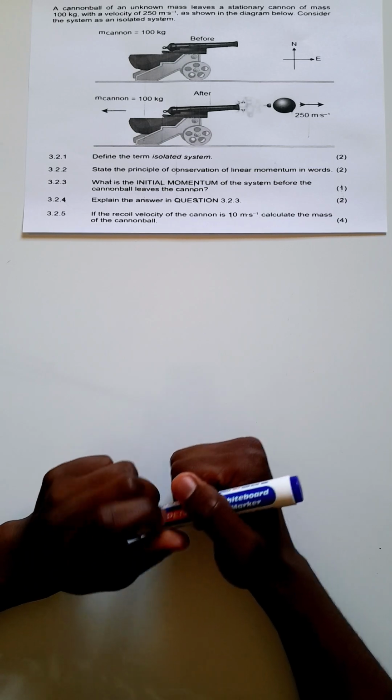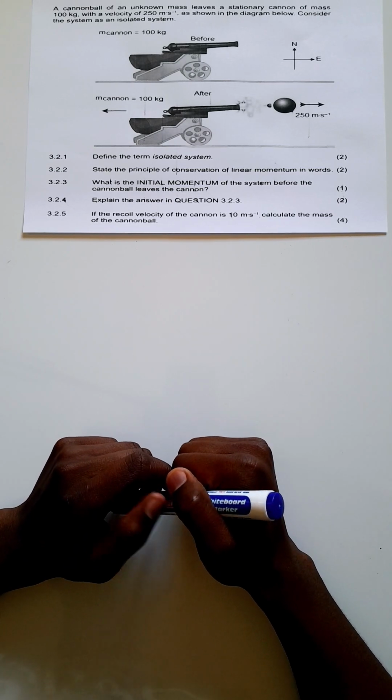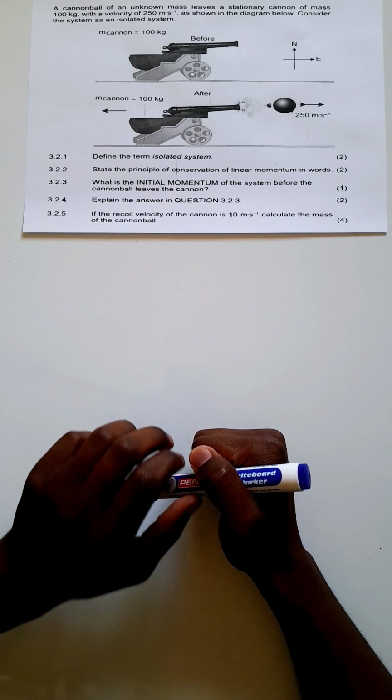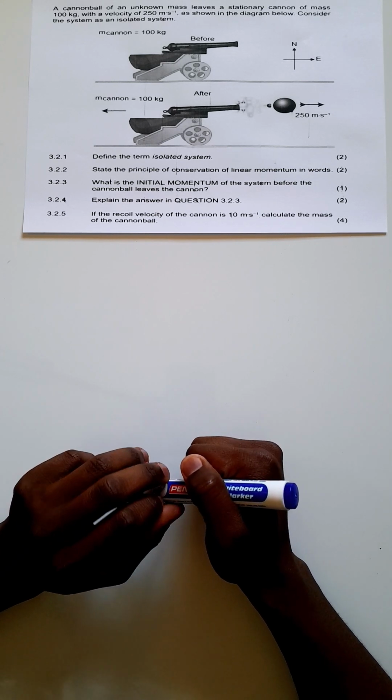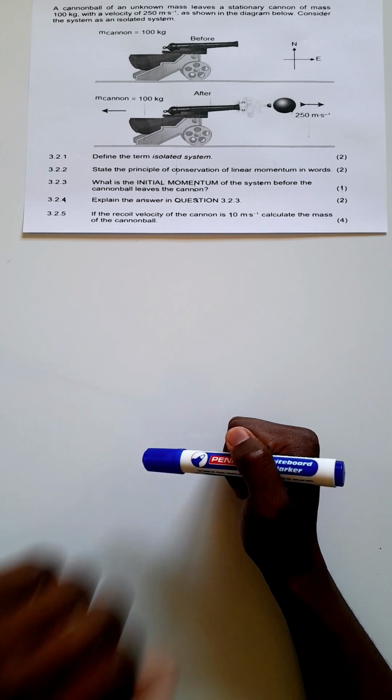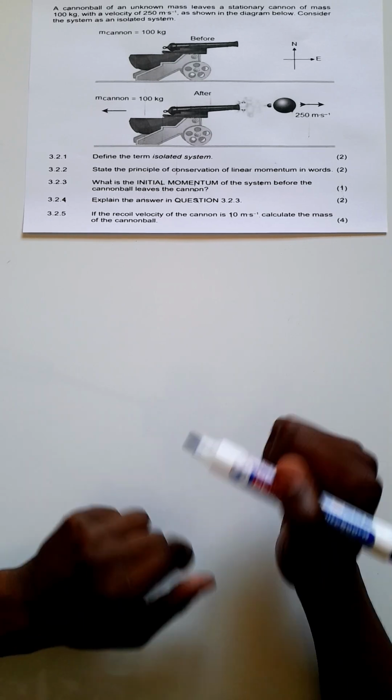A cannonball of an unknown mass leaves a stationary cannon of mass 100 kg with a velocity of 250 meters per second as shown in the diagram below. Consider the system to be an isolated system. 3.2.1. Define the term an isolated system.